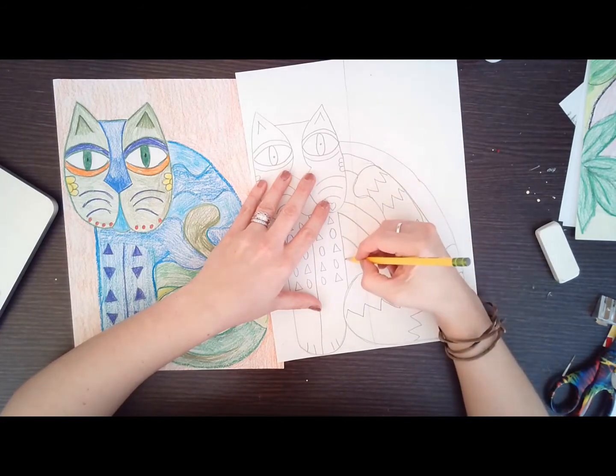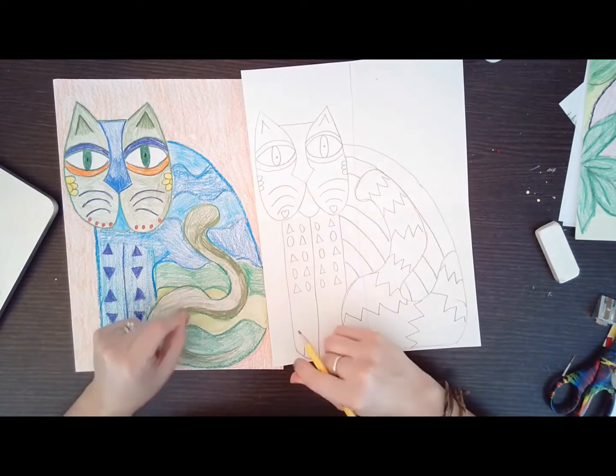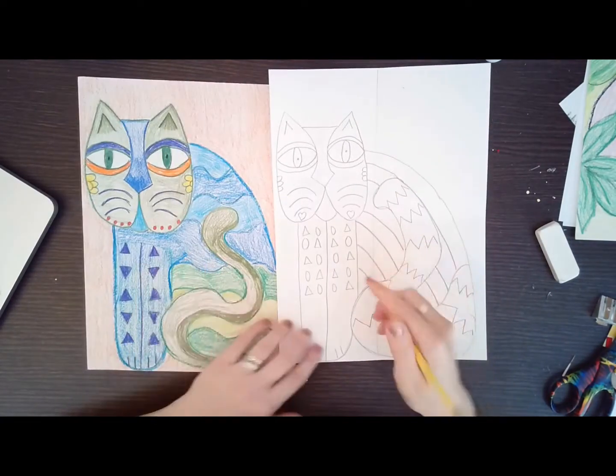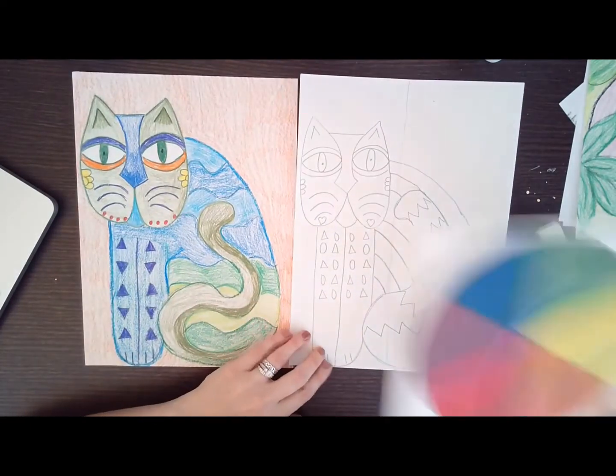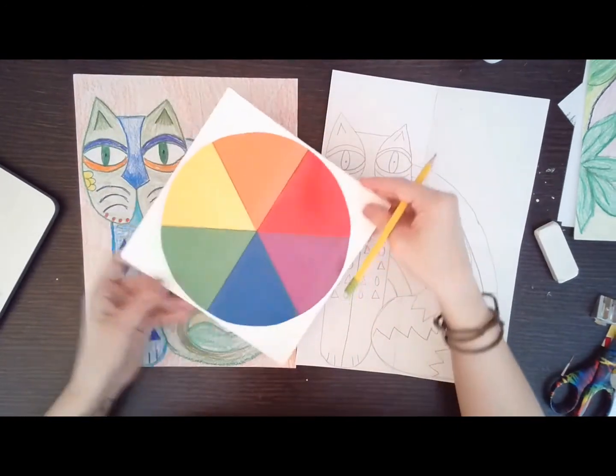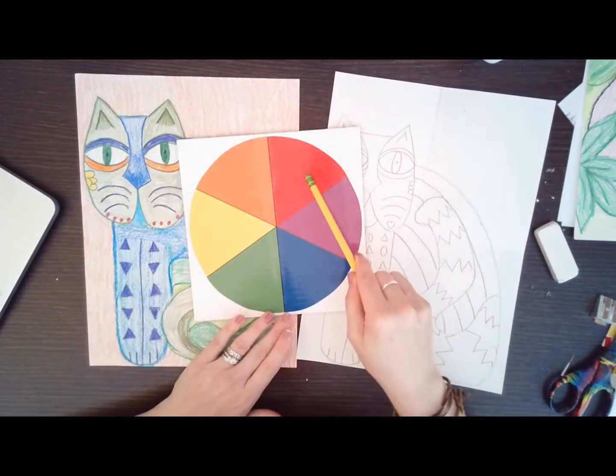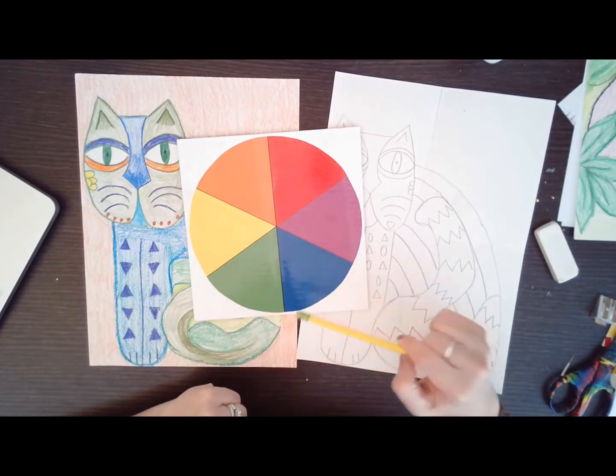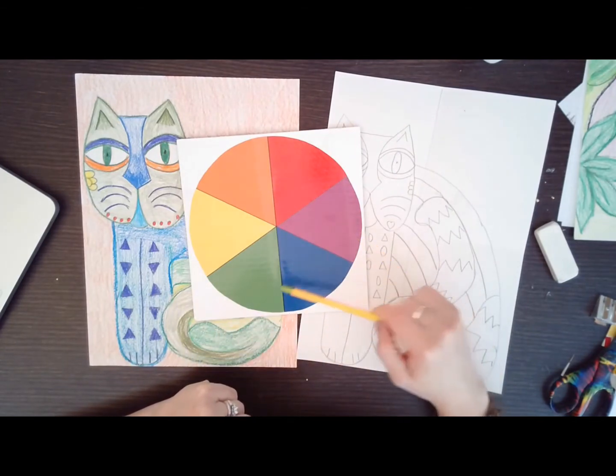Now I'm going to ask that you choose either warm colors or cool colors for your cats. Remember, if you look at the color wheel, warm colors are going to be red, orange, and yellow. Cool colors are going to be purple, blue, and green.